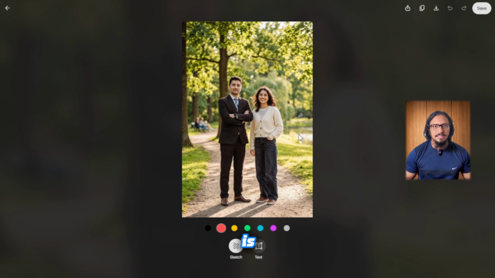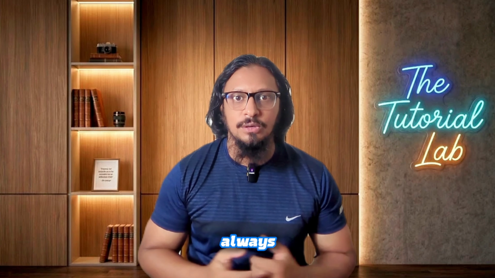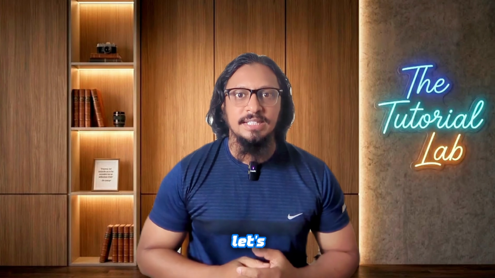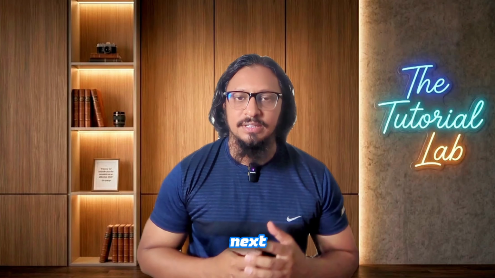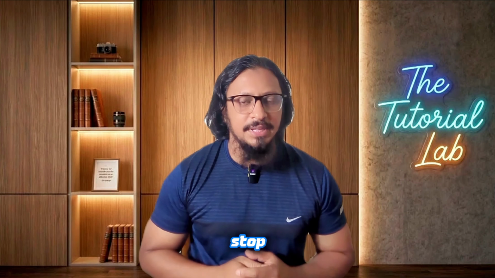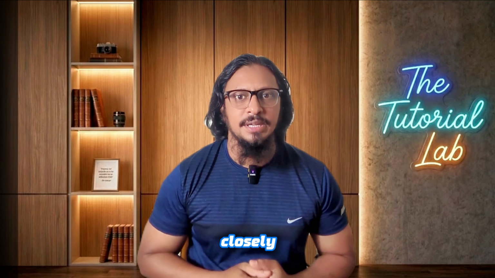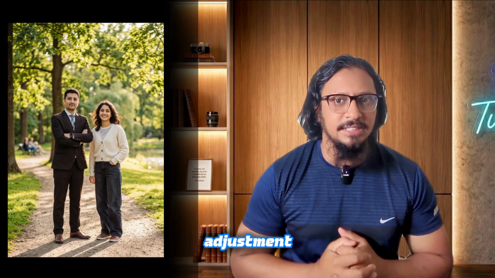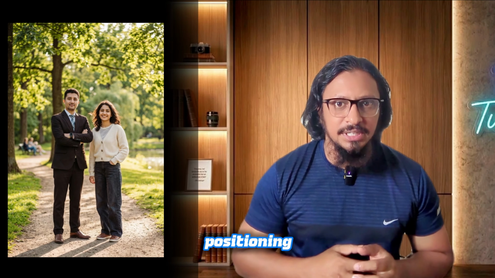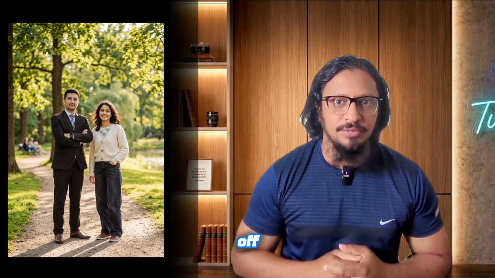And here is a pro tip. Simple and natural always look more convincing. Step 3. Now let's take it to the next level. After Gemini generates the image, don't stop there. Look closely. Maybe the lighting needs adjustment. Maybe the facial expression could look more natural. Maybe the positioning feels slightly off.